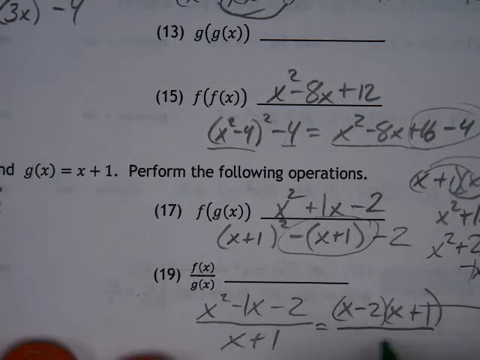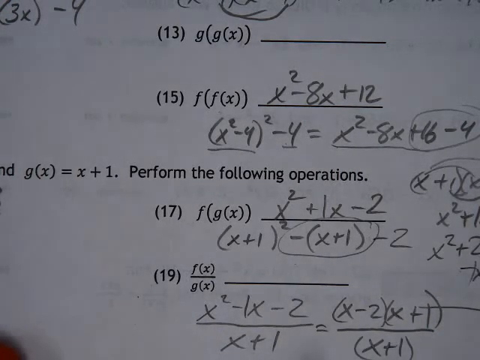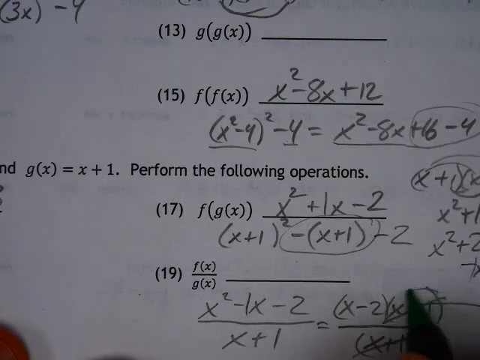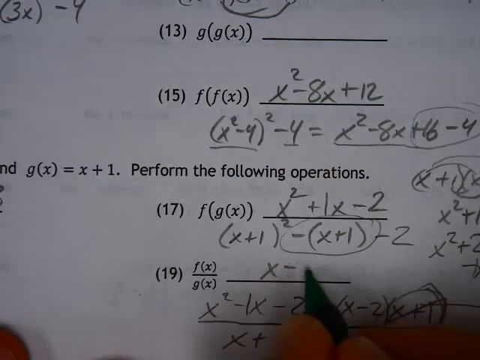The nice thing about that is it's all over x plus 1. Now is when you can reduce. Now you reduce because you have an x plus 1 as a product on top and bottom. This by itself reduces to 1, and 1 times that doesn't change anything. So the answer is x minus 2.